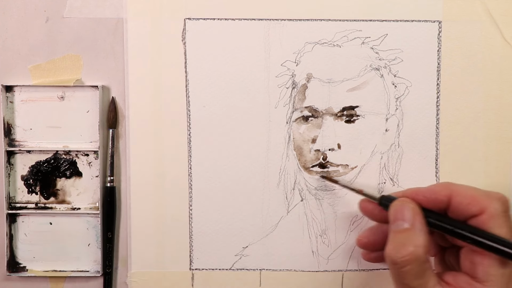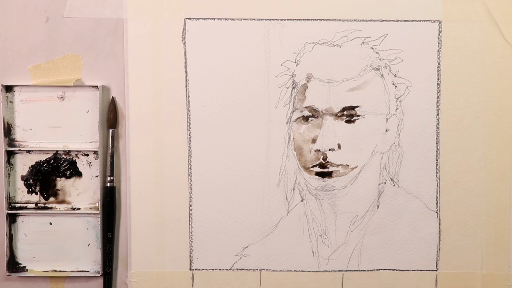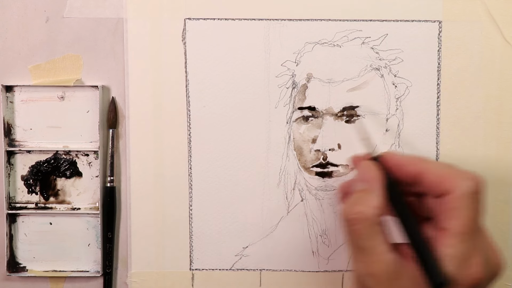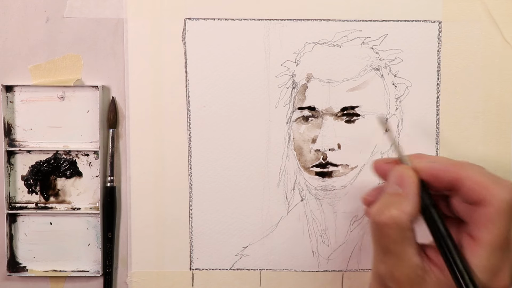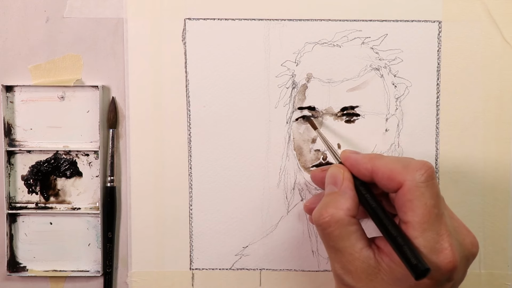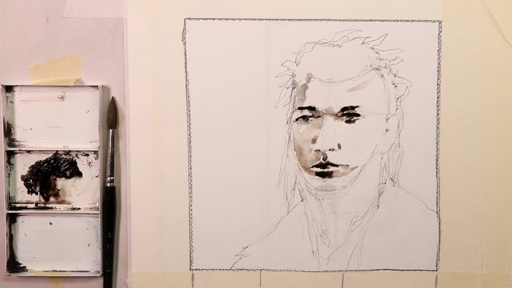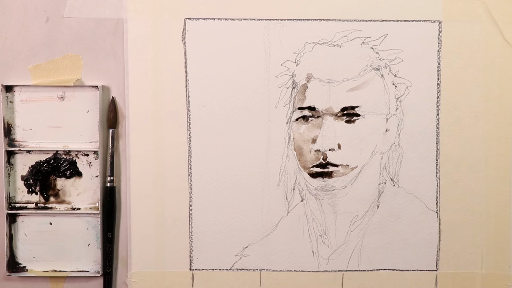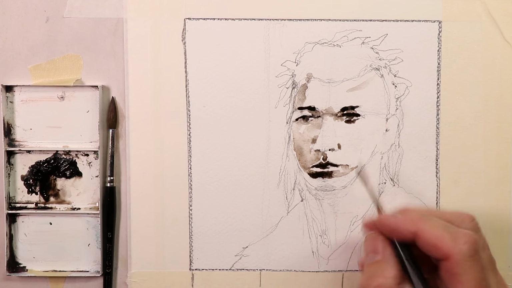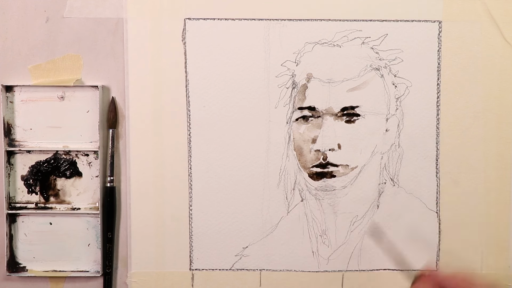And it's pretty dark under here. So I'm going to really try to capture the darks if I can. I want to make it dark where I see dark. And if I see dark up here, I'm going to go back in and add some dark there. Same thing there. I see dark there. Then I see more dark over here.